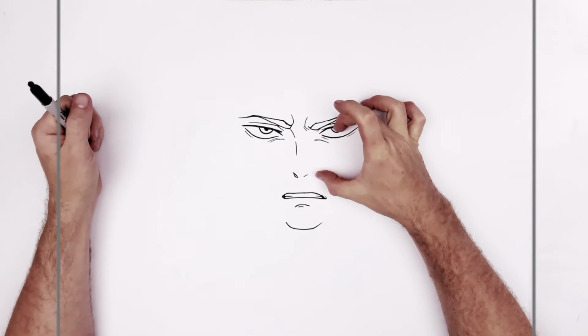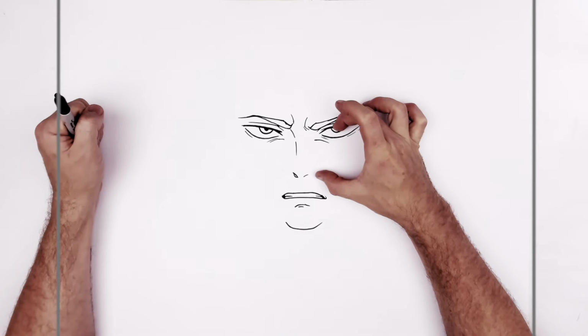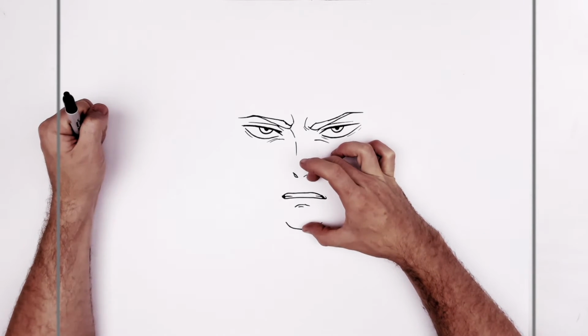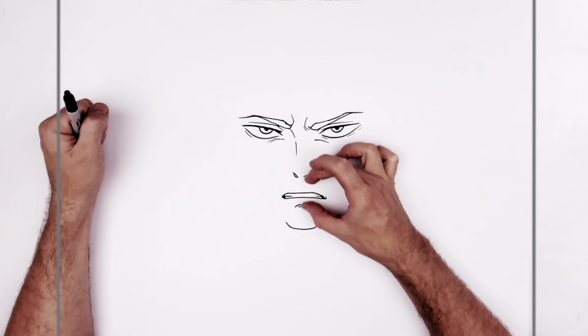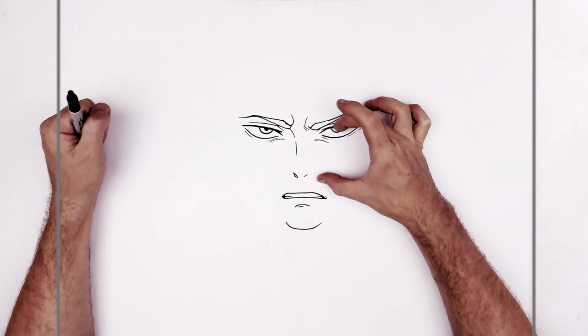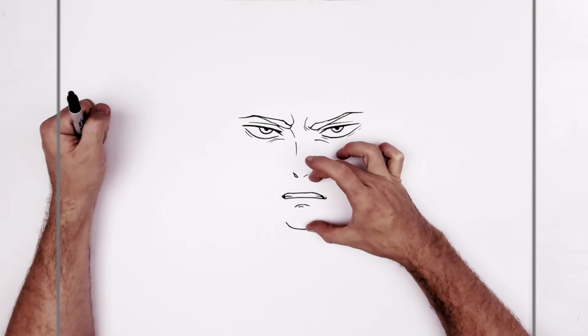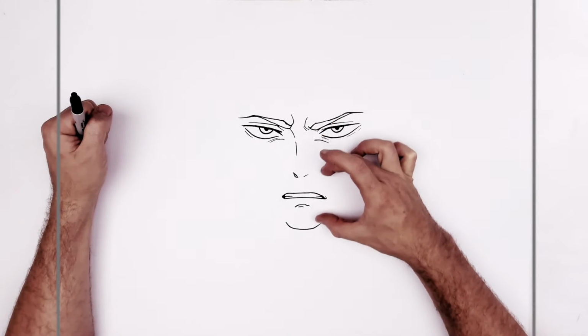So top eyelid here to nostril, about the same as nostril to chin. And then nostril to bottom lip, about the same as bottom lip to chin. So that and that are the same, and this are about the same. Okay.